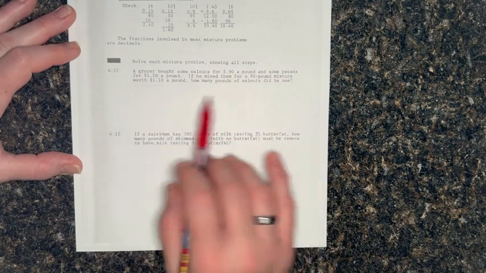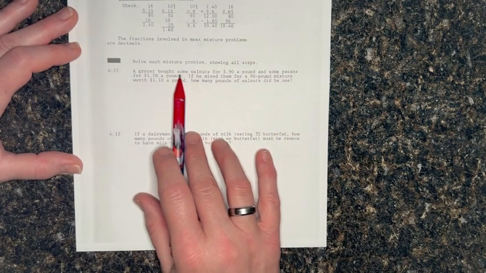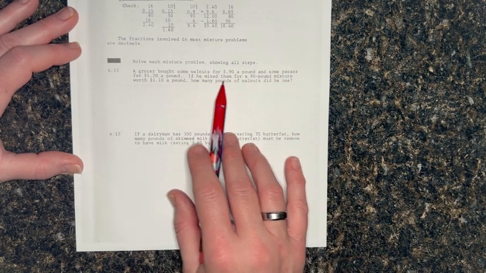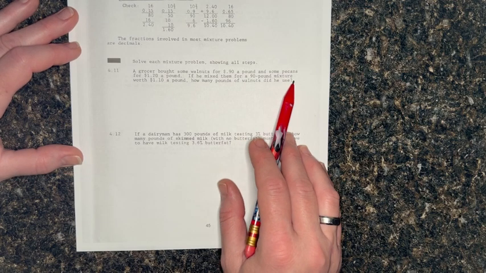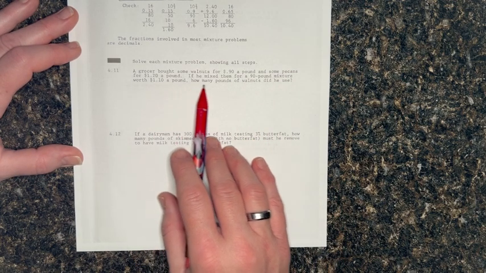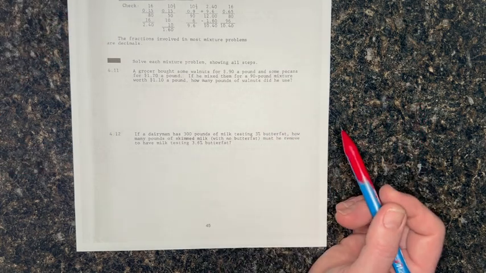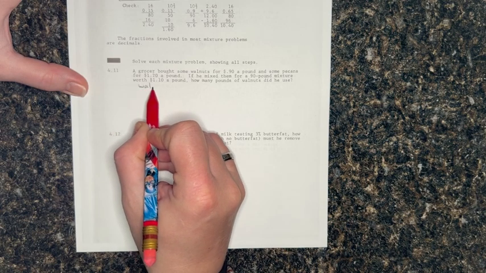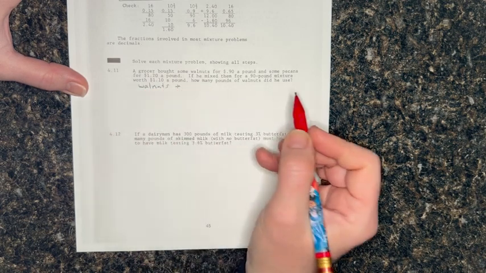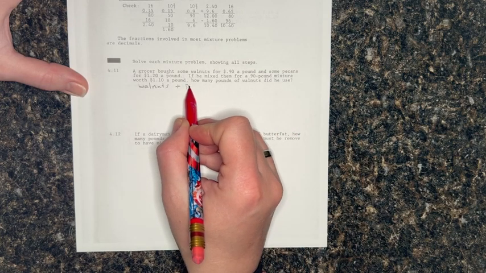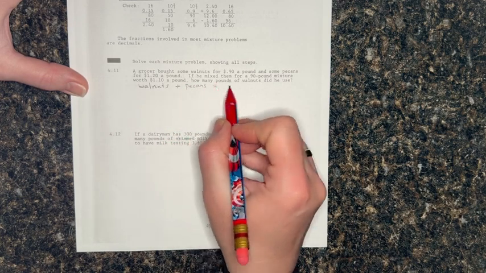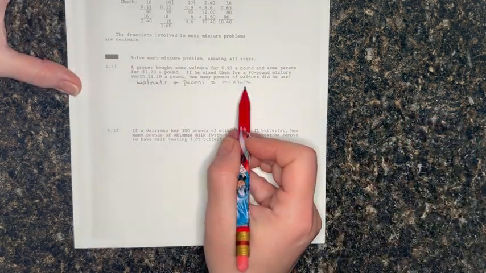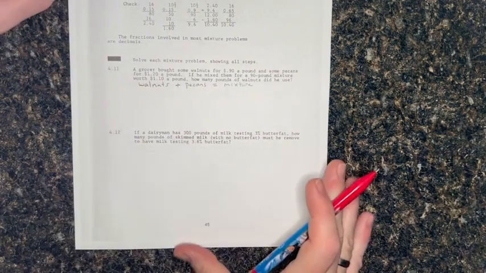Solve the mixture problem, showing all your steps. It says a grocer bought some walnuts for 90 cents a pound and some pecans for $1.20 a pound. If he mixed them for a 90-pound mixture worth $1.10 a pound, how many pounds of walnuts did he use? Okay, well, let's see. So we have walnuts, and we are adding pecans, right? Because we're making a mixture. And together, it's going to be a mixture. That's what we have going on here. This is the setup. And if you can get to that point, you should be able to do the rest.